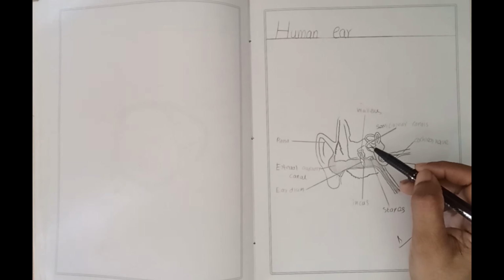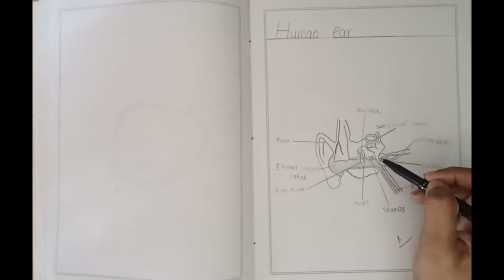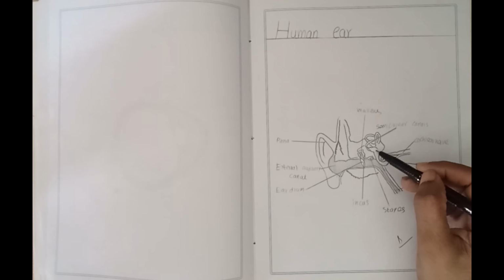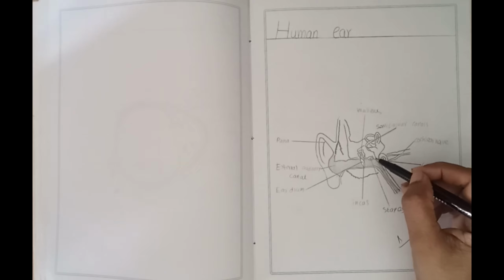The part of the vestibule joined to the cochlea is differentiated into utriculus and saccules.